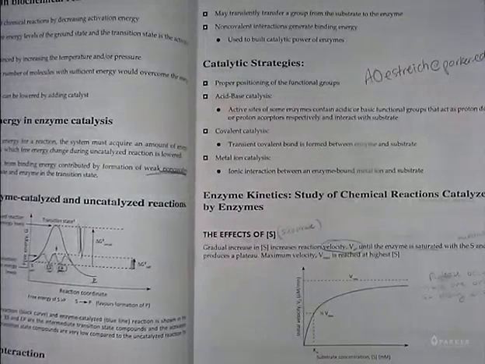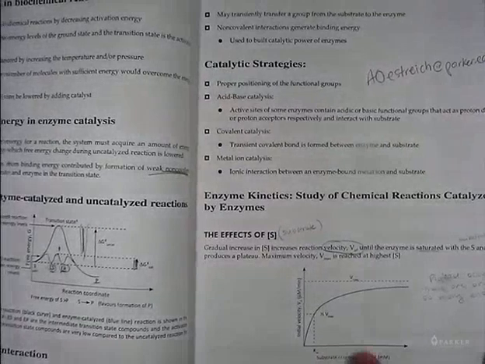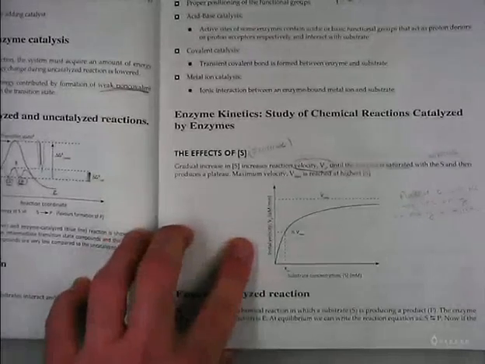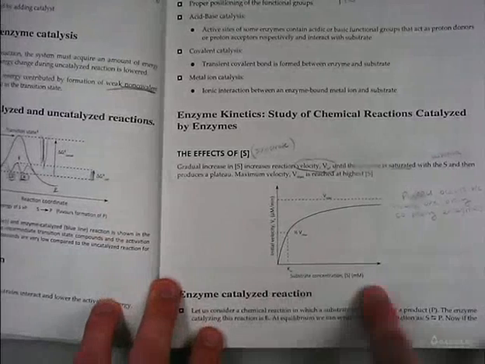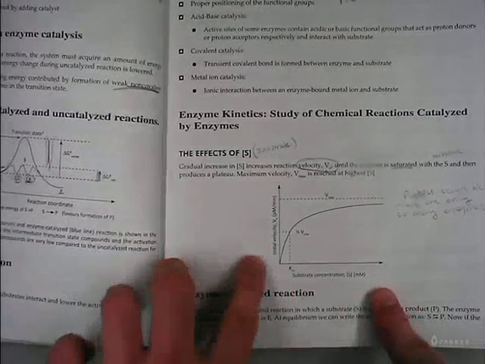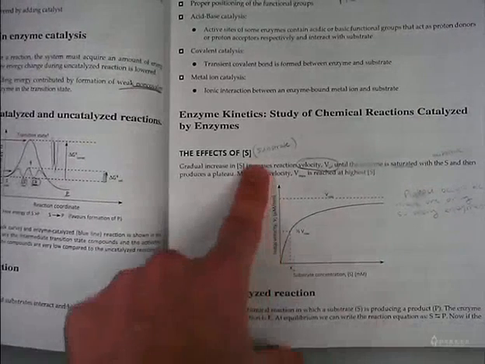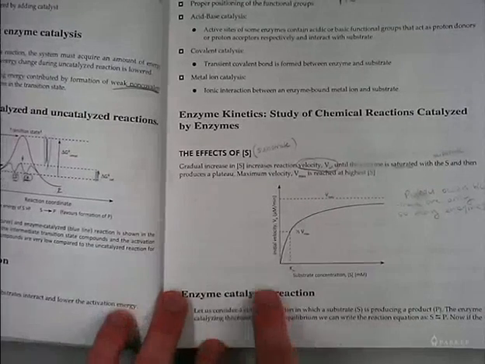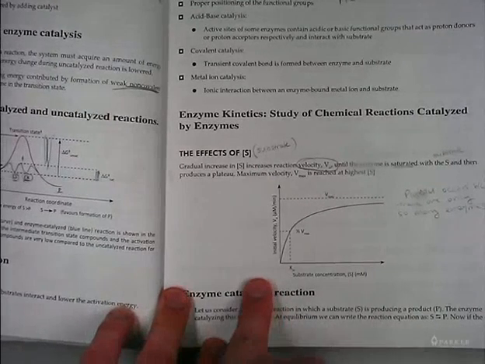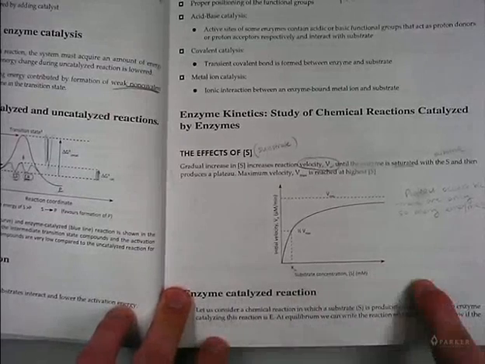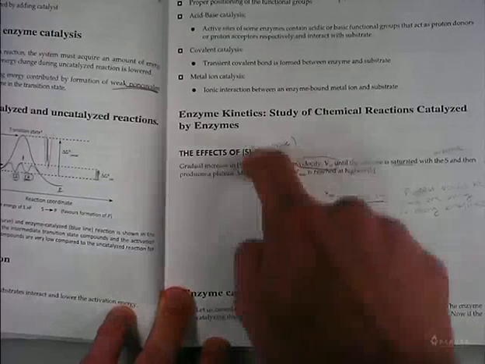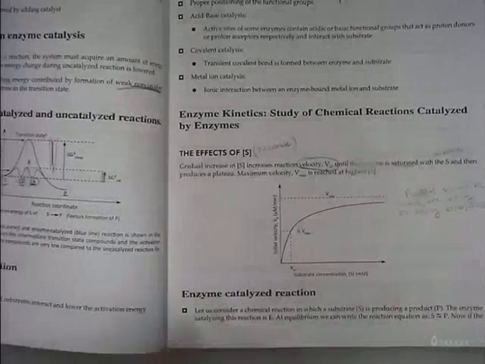All right, so we're going to be dealing with some graphs now, right? This is exactly what we wanted, some graphs to make science better. That was sarcasm. So we have our substrate concentration on our x-axis. We have the speed of the reaction occurring on our y-axis. So just more starting material, like more glucose added, and the faster the reaction is happening.